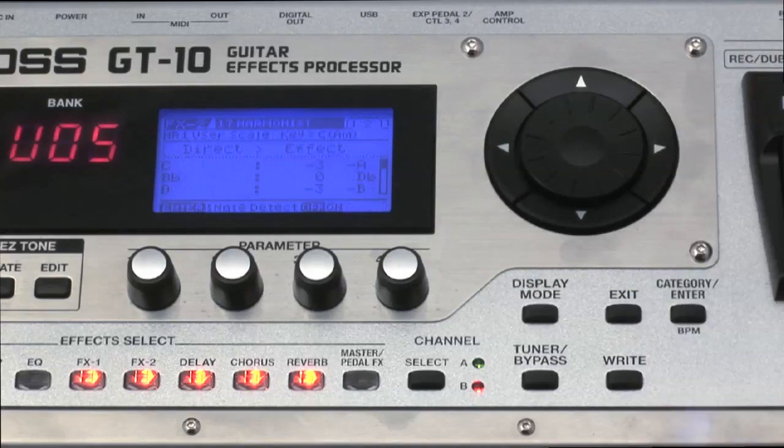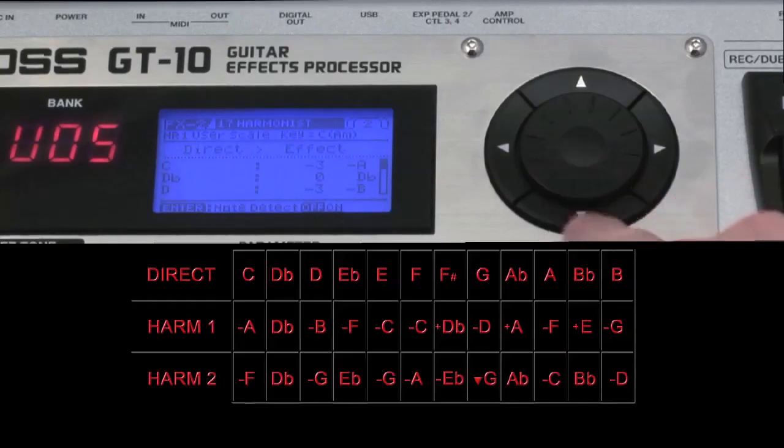Press the right cursor button to display the user harmony grid. The column on the left represents the notes that we'll actually be playing, so press the cursor down to highlight the column on the right. Use our written grid as a reference and start entering notes.